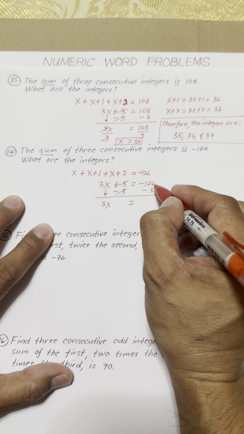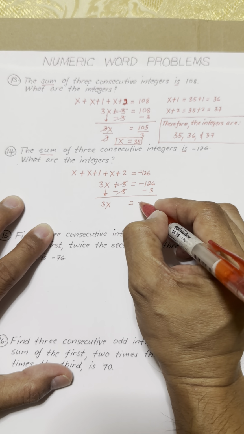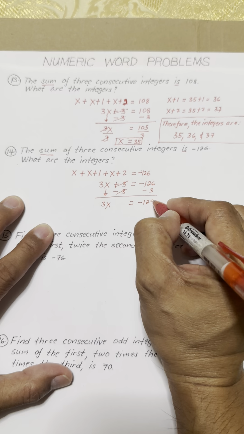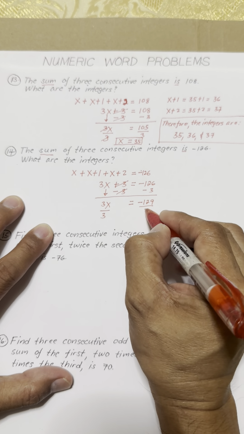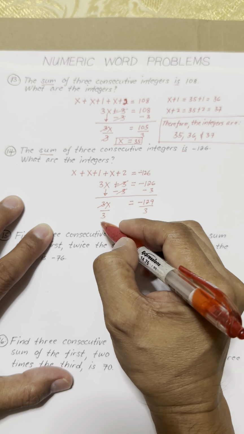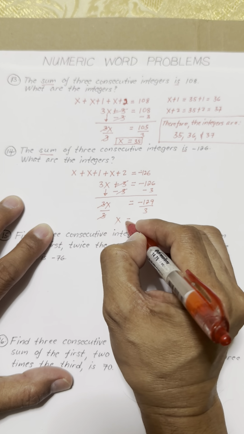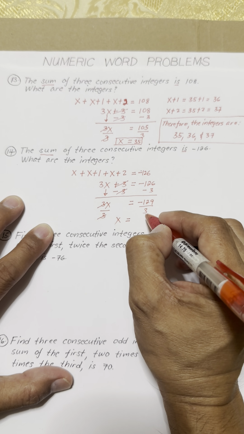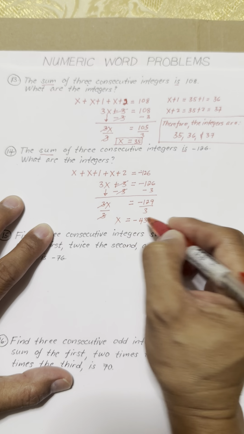Then negative 126 minus 3 equal to negative 129. Solving for x, divide both sides by 3. The 3 at the numerator cancels out with the 3 at the denominator, leaving x on the left side. Negative 129 divided by 3 equal to minus 43.